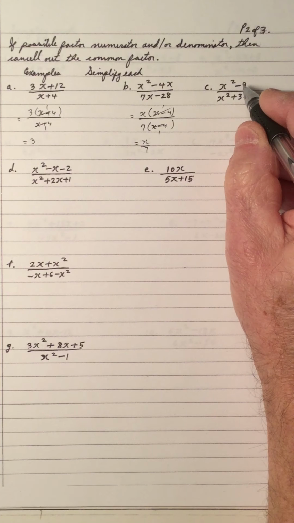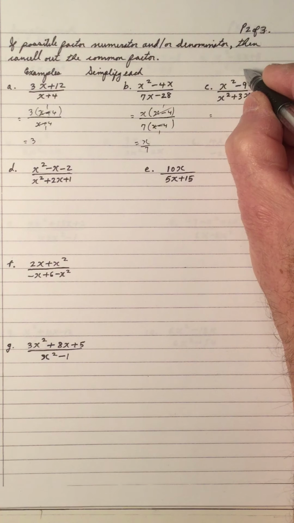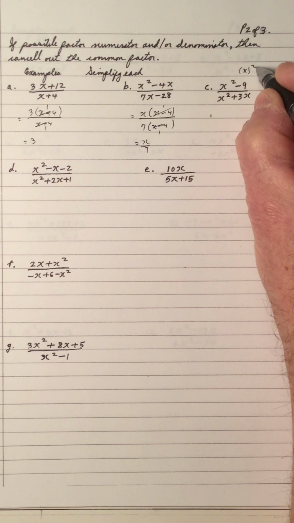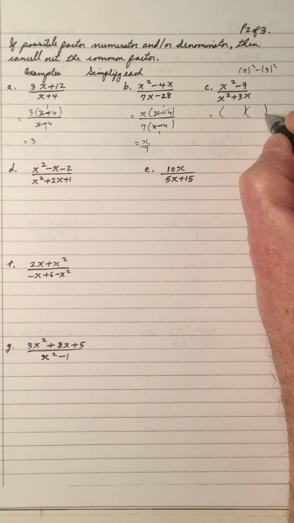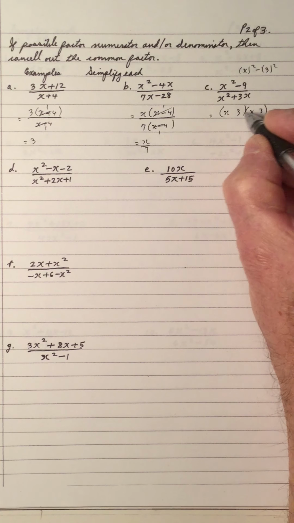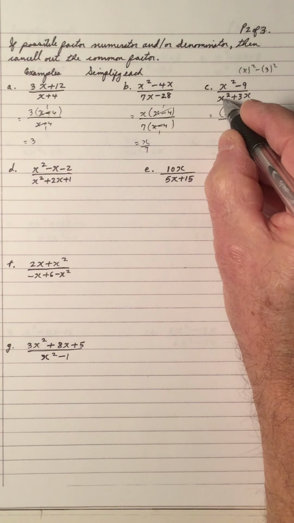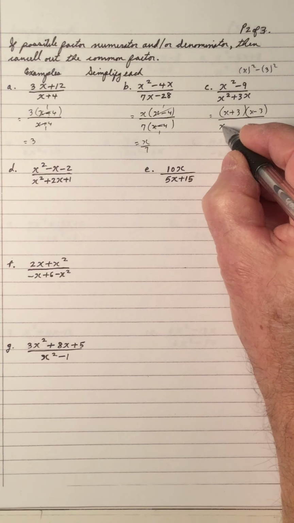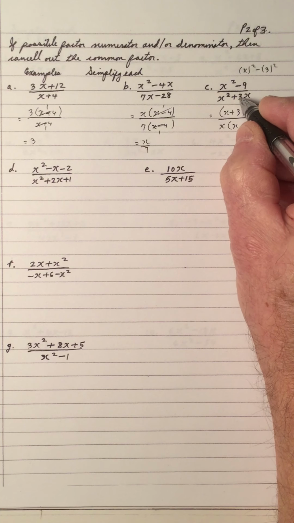C, we have to factor. There's no GCF, but I noticed that x squared is x being squared minus 3 being squared. So that's the difference of two squares. So it's x minus 3 and x plus 3. And the denominator has x as a GCF. So x squared divided by x is x.